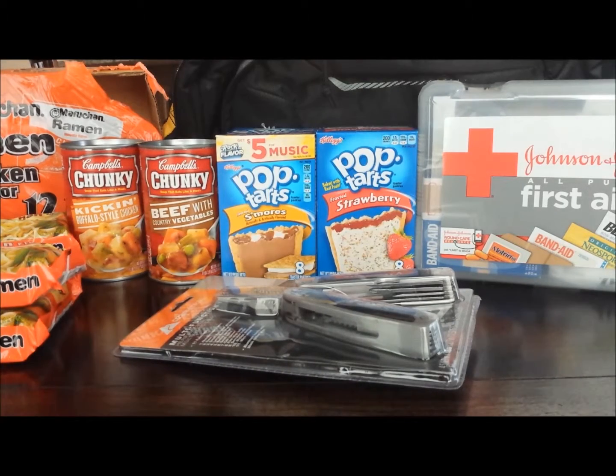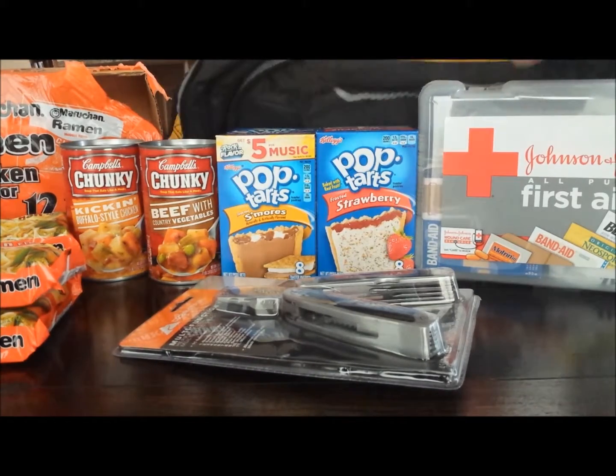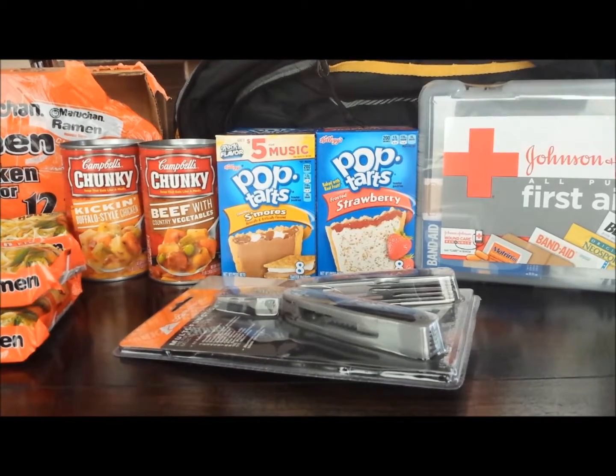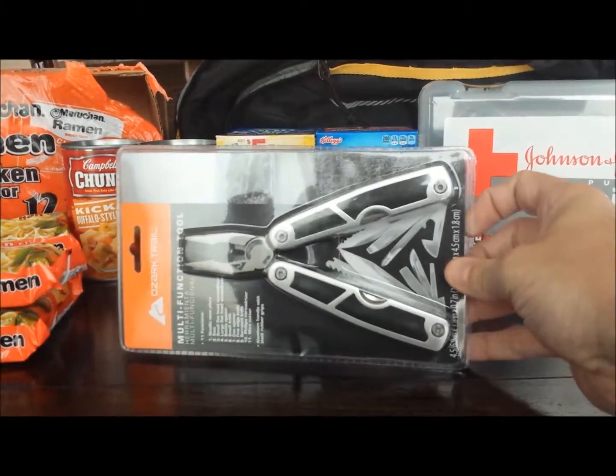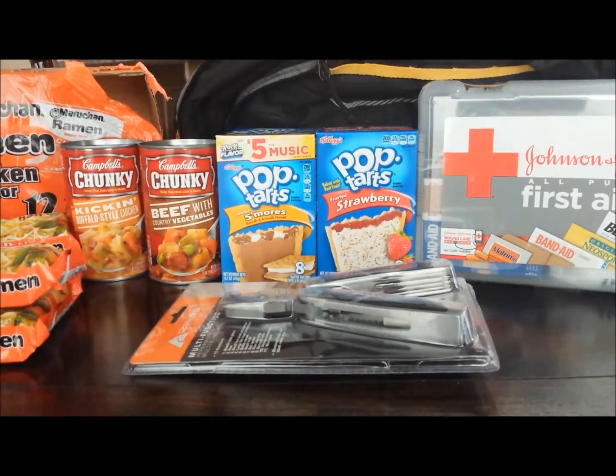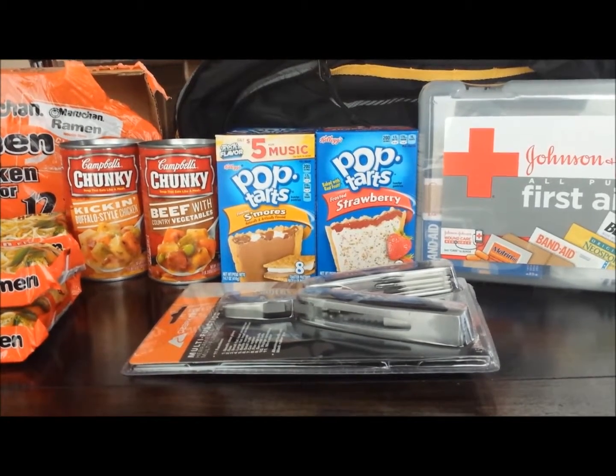So basically what you're seeing in the background is a standard backpack, 2 sets of Pop-Tarts, a first aid kit, a multi-tool, an entire case of chicken ramen, and 2 cans of chunky soup. So what I'm going to do next is take all of this information and plug it into the MyStash application to show you how to manage this very basic go bag.